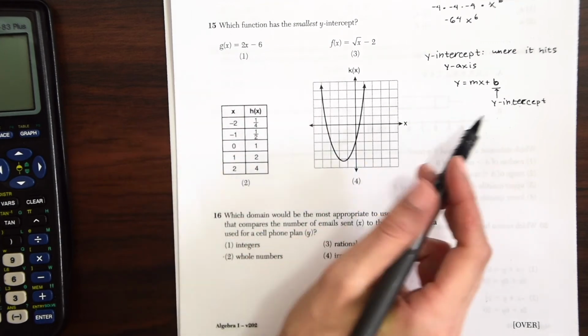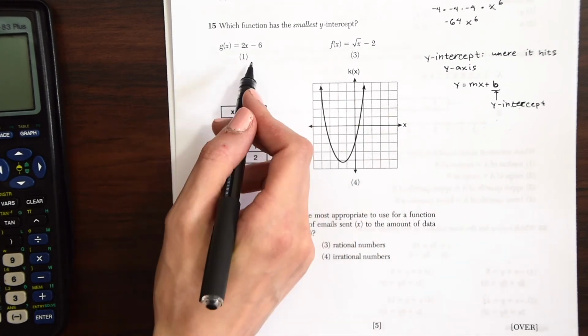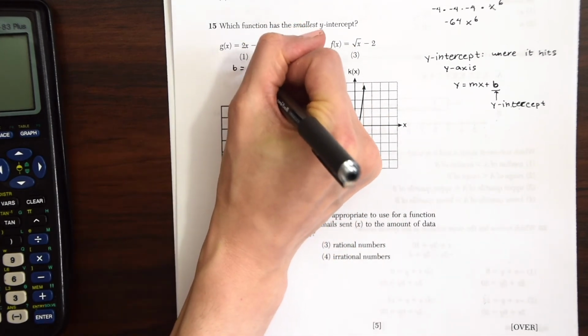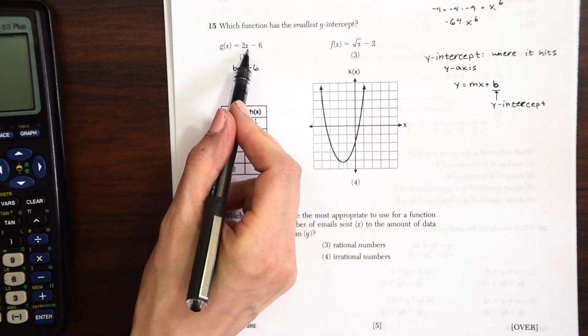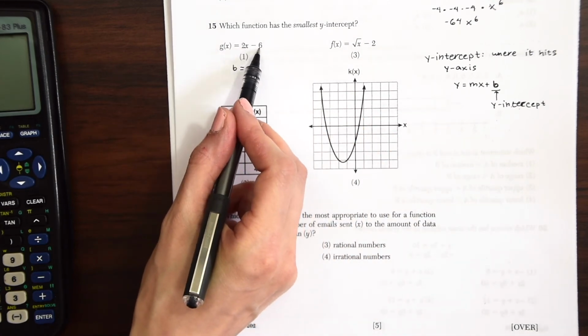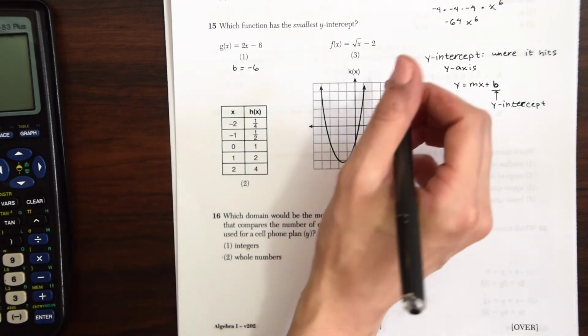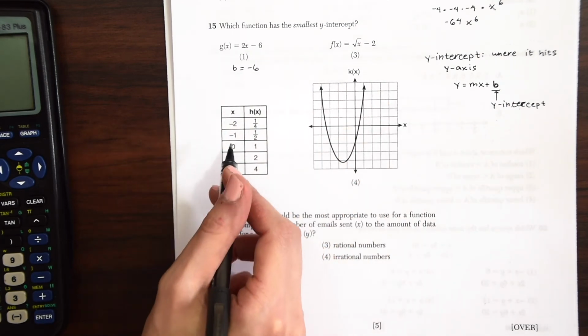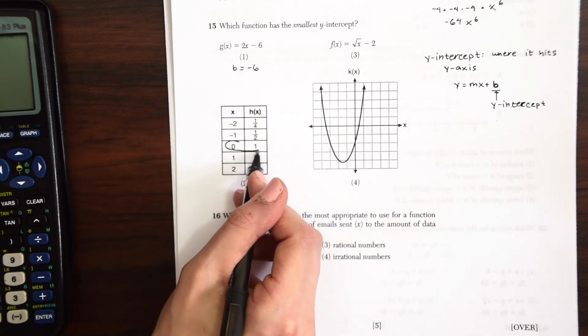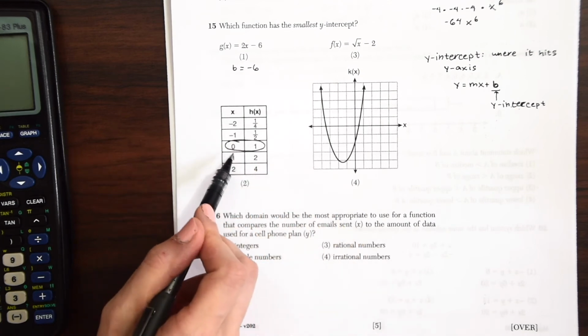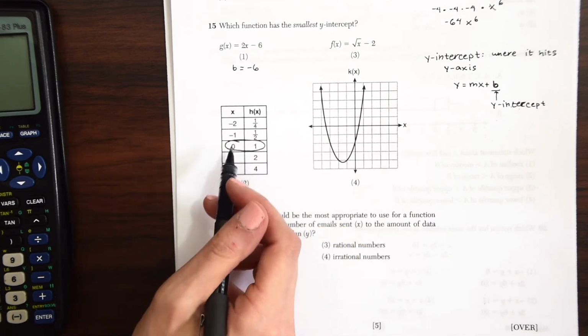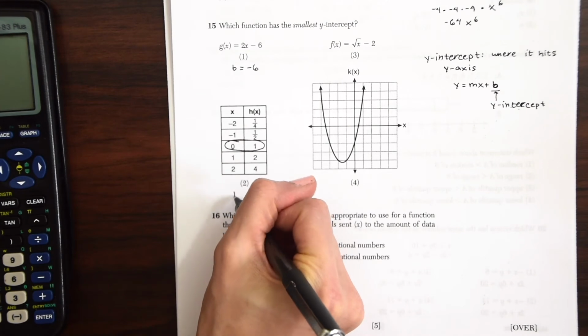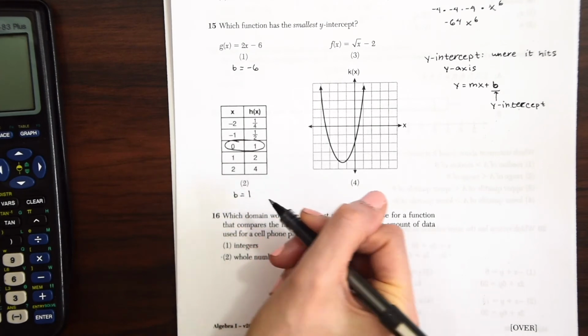So if we look over here, we see that the y-intercept is equal to negative 6 for choice 1, based on the y equals mx plus b. The b value is minus 6. For choice 2, we're going to look over here, because for the y-intercept, the value of x is always going to be 0. So right here, the y-intercept is 1.